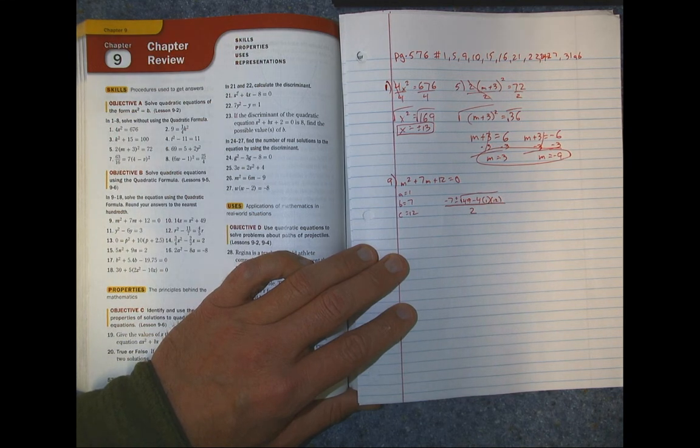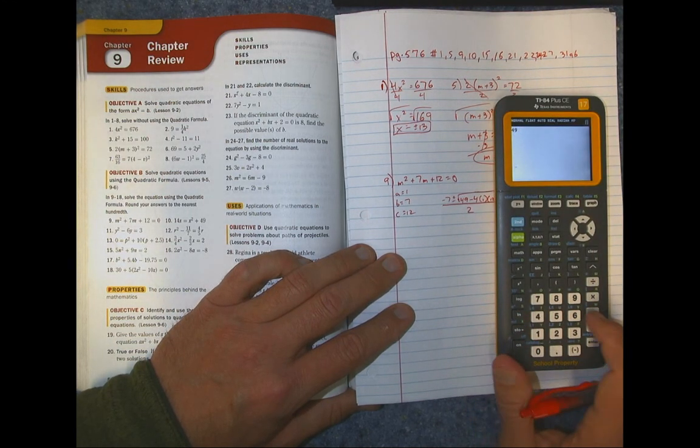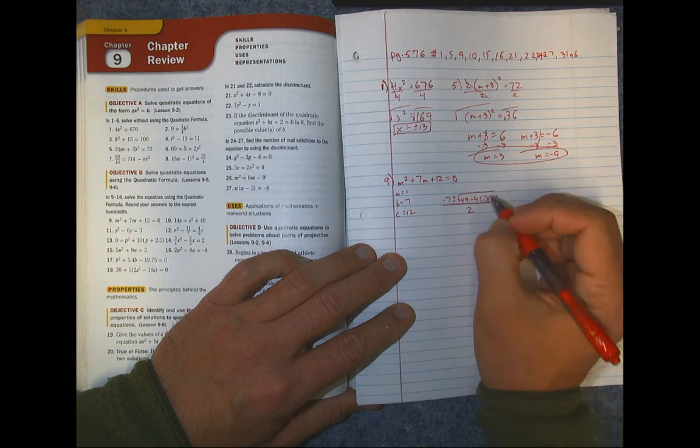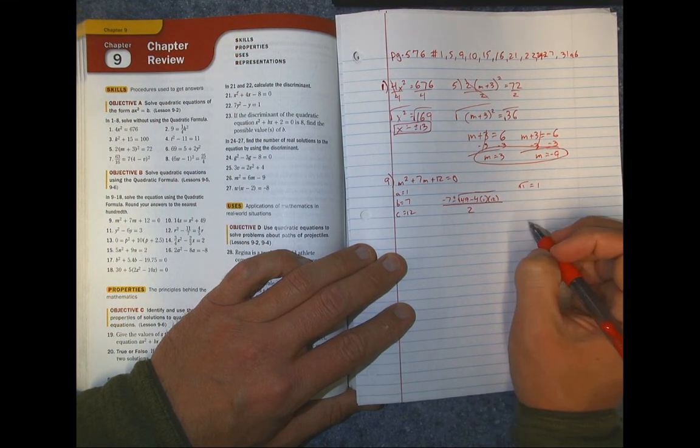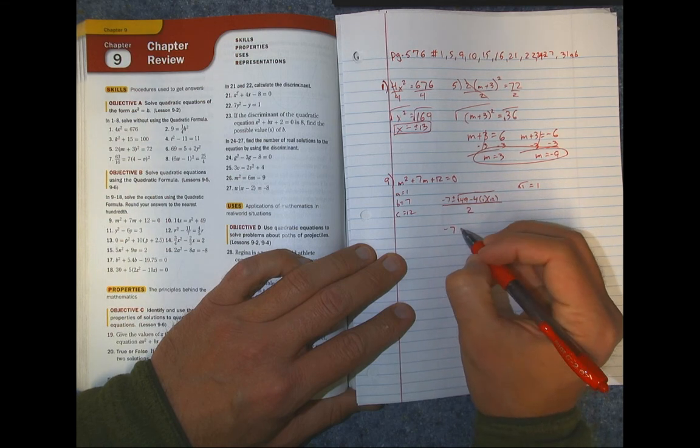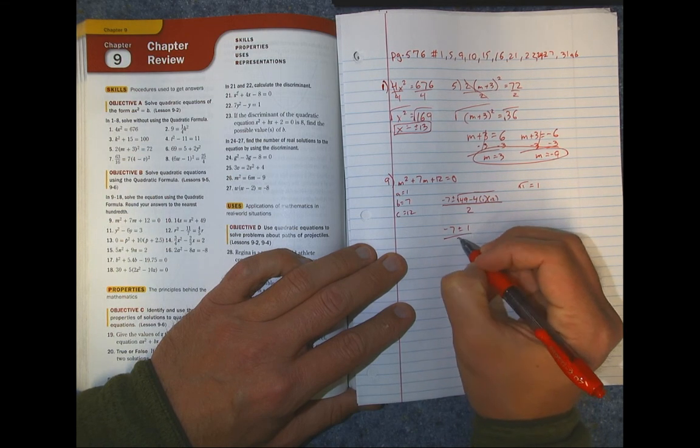All right, so underneath there, 49 minus 4 times 1 times 12 is 1. So in here I get 1, and the square root of 1 is just 1. So I'm going to have negative 7 plus or minus 1 over 2.